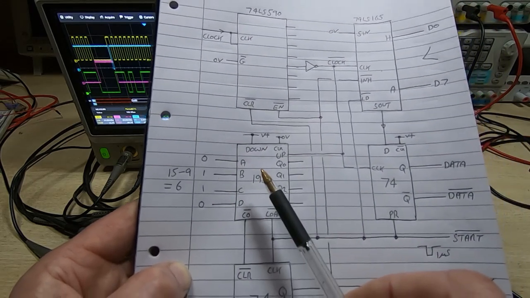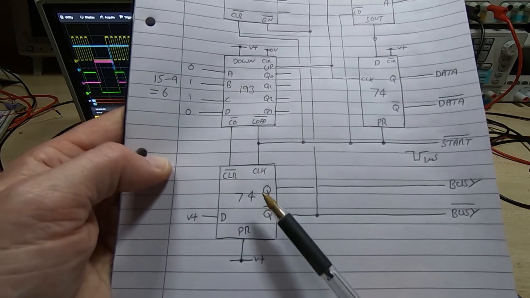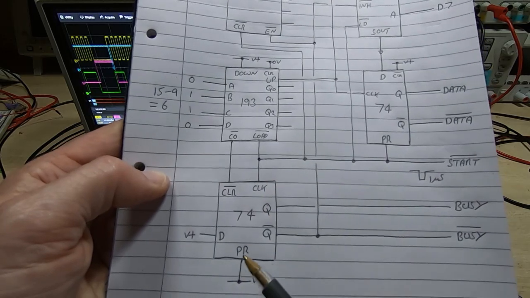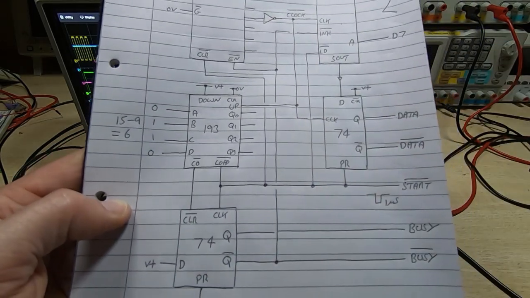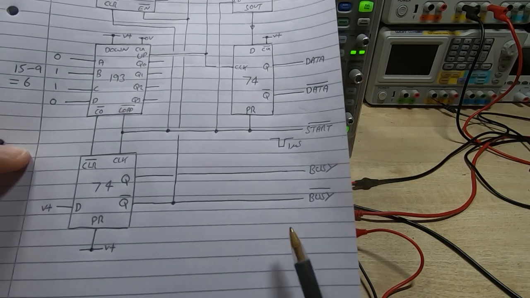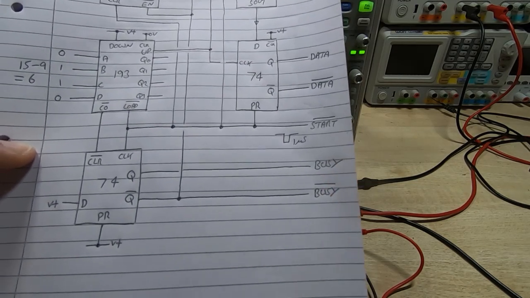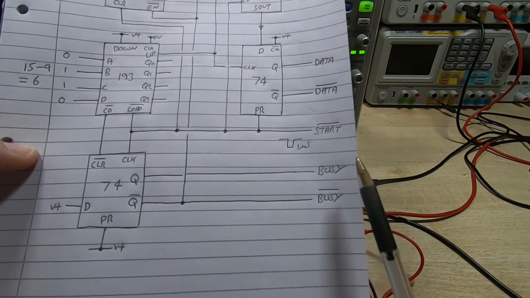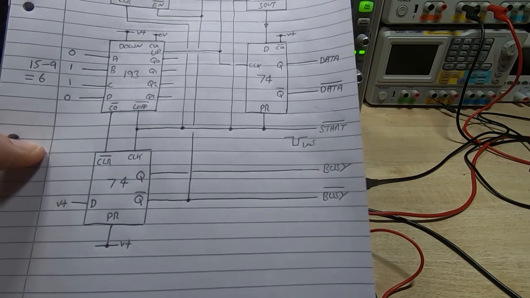load into this counter. This flip-flop at the bottom here is just enabled at the start, and then it's disabled at the end, and it's used to control the output. It also has a busy and not busy output, so again we have an option here as to which line we use to either generate an interrupt or to be polled by the Z80.